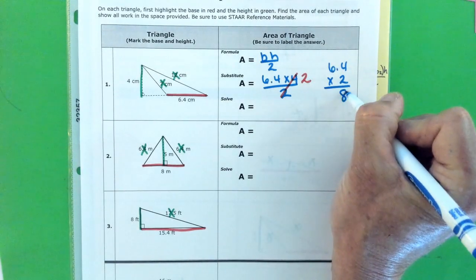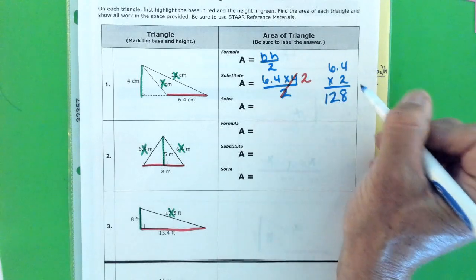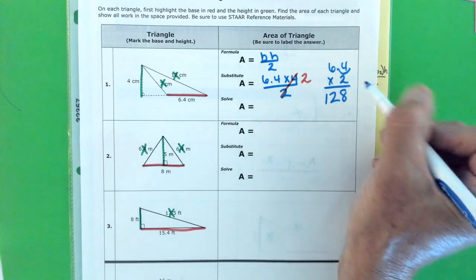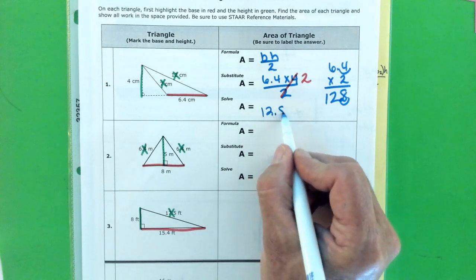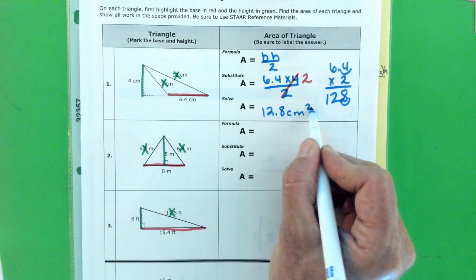4 times 2 is 8. 6 times 2 is 12. I ignored one decimal, and I have to put that decimal back. So my answer is 12.8 centimeters squared.